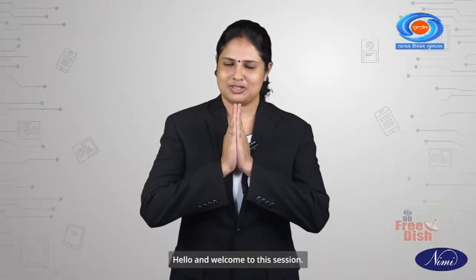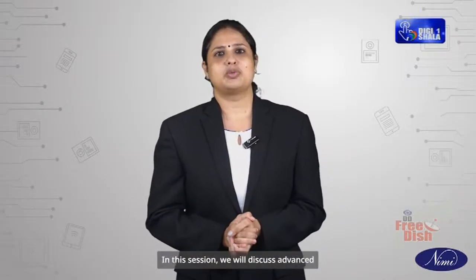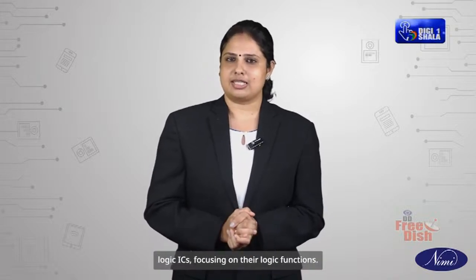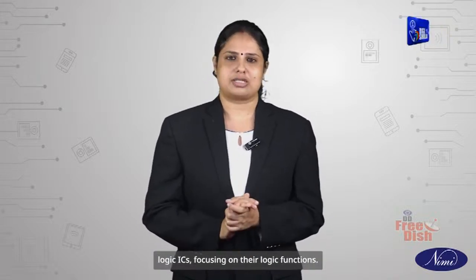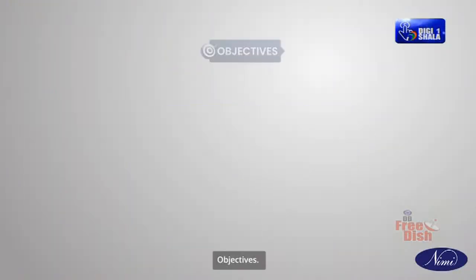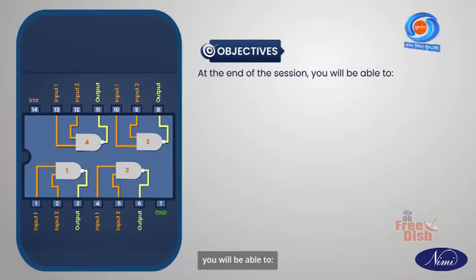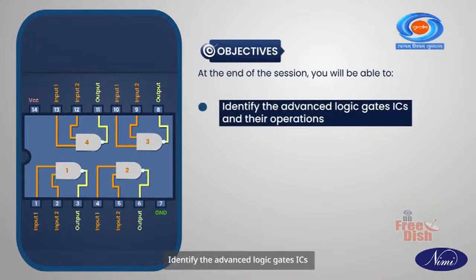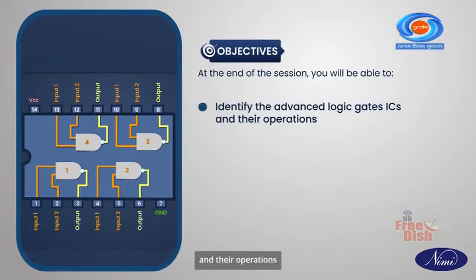Hello and welcome to this session. In this session, we will discuss advanced logic ICs focusing on their logic functions. These ICs will serve as key elements in analyzing and designing digital circuits. Objectives. At the end of this session, you will be able to identify the advanced logic gate ICs and their operations.